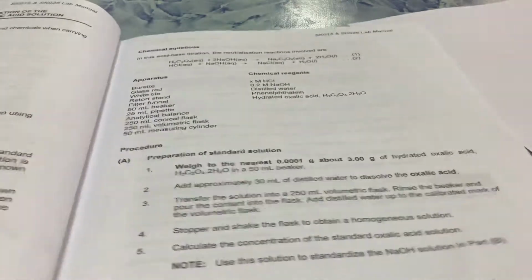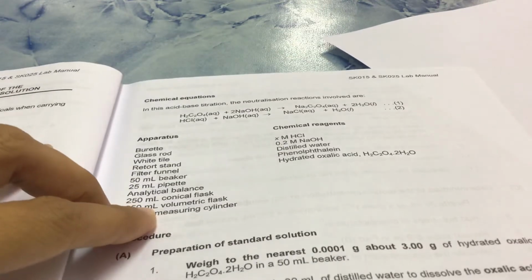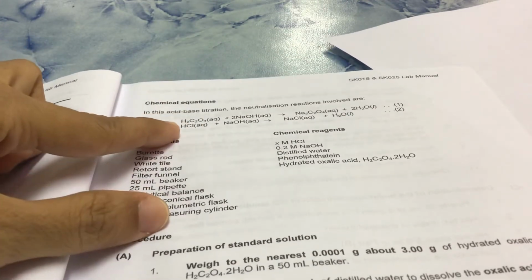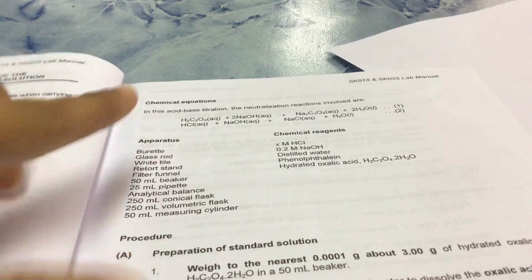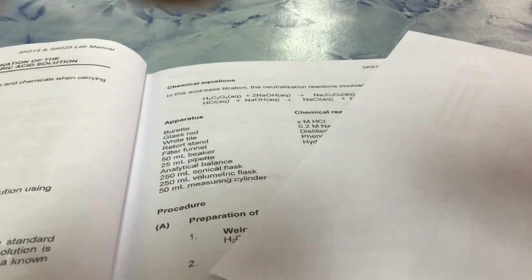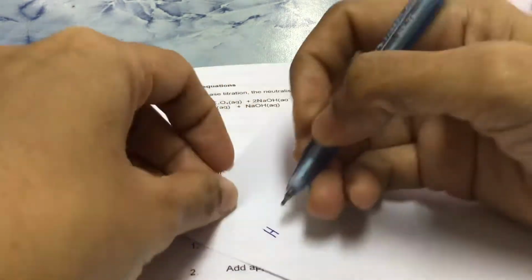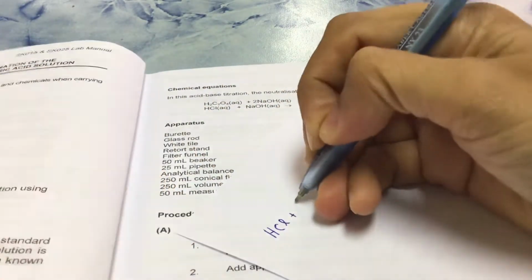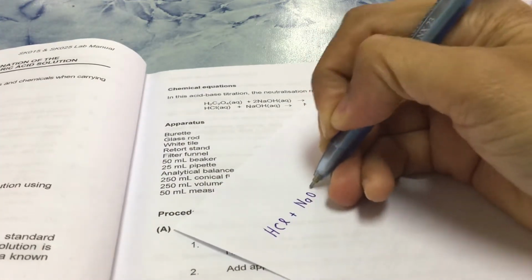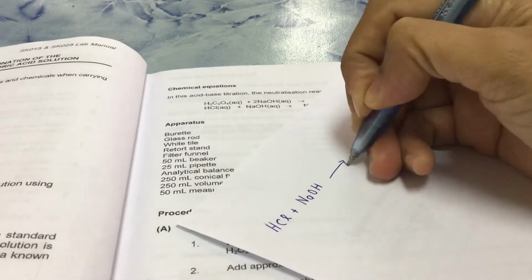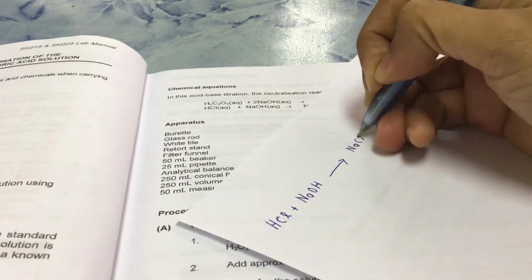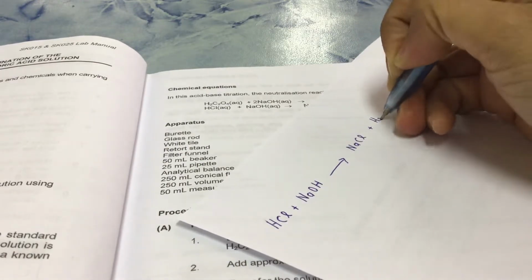Like we did for part B tadi, we have to start with the balanced equation. Again, balance equation tu dah diberi. So we write that back: hydrochloric acid reacts with NaOH to produce NaCl plus H2O.